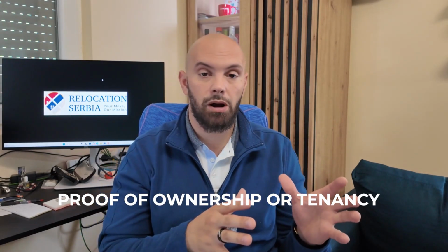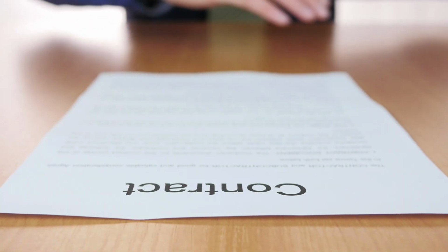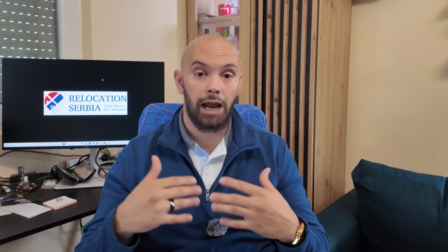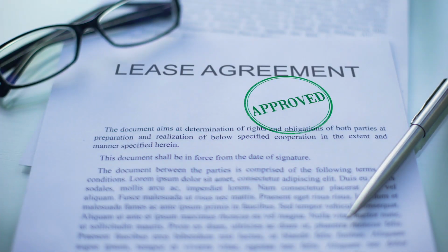So if you purchased a property, you're going to have to get the final contract in your hand, or proof of ownership in your hand. If you're doing this as a rental, you've approached the landlord and you're going to be a tenant there for a long time, you're going to need to provide a lease agreement to show them that, you know, this is where I live, this is my name, and so on and so forth.